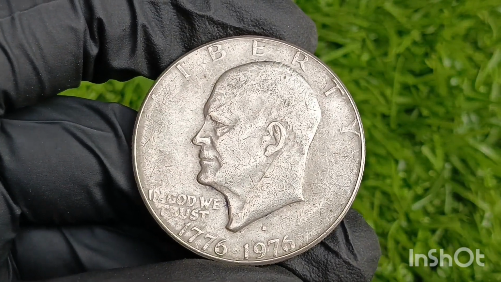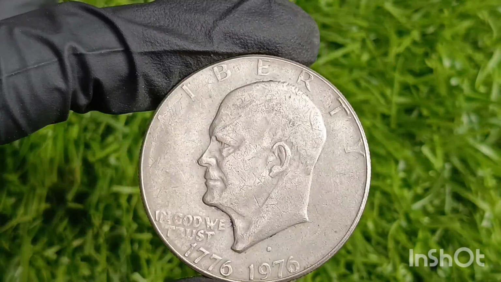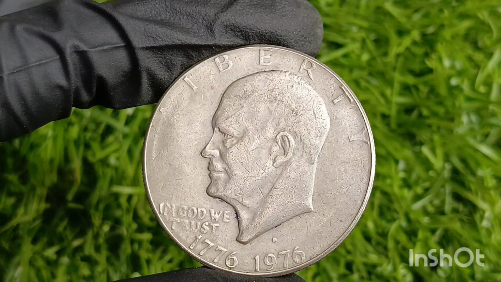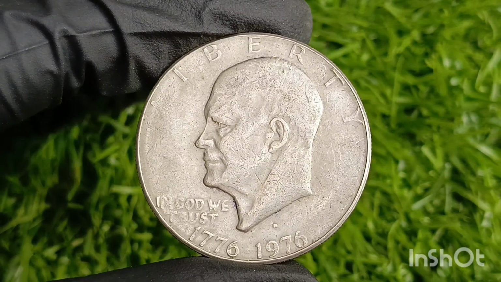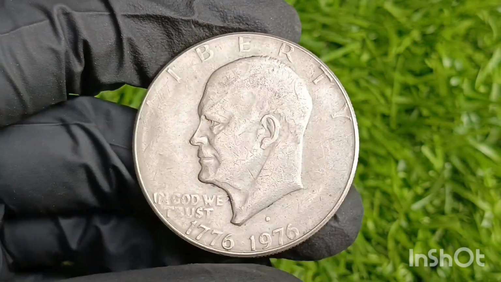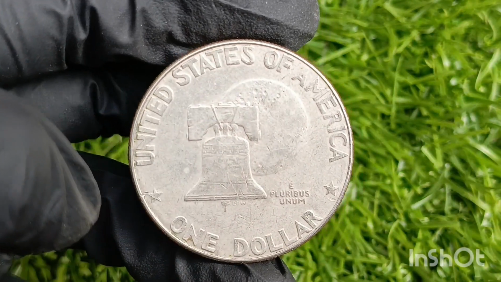Type 2, sharper earth detail. Collectors prize this due to its clearer continental outlines. Circulation strikes, P and D, are common, but higher grades, MS65+, are scarce due to weak minting and wear. Type 2 examples can command premiums for their clarity and detail.